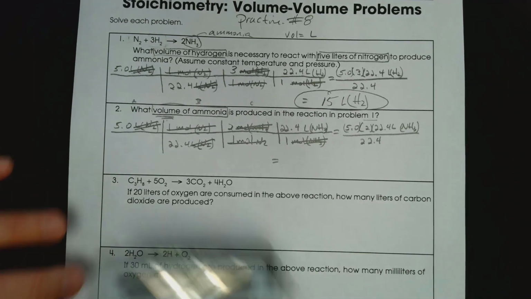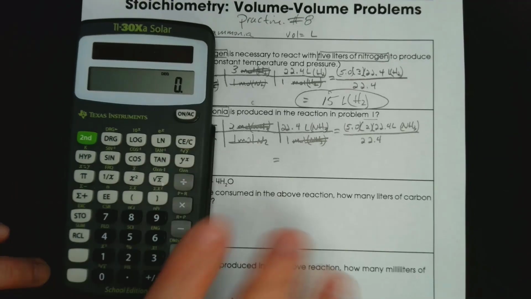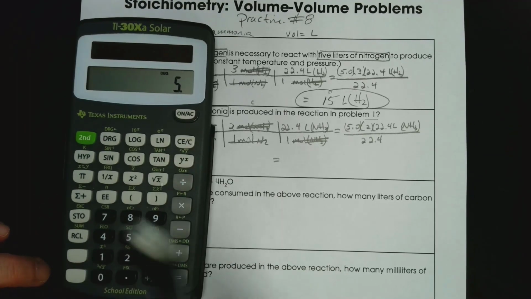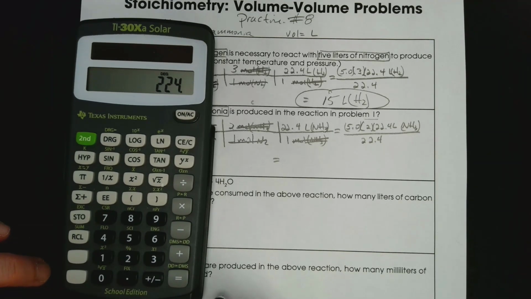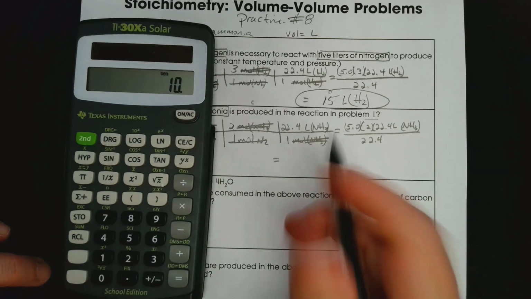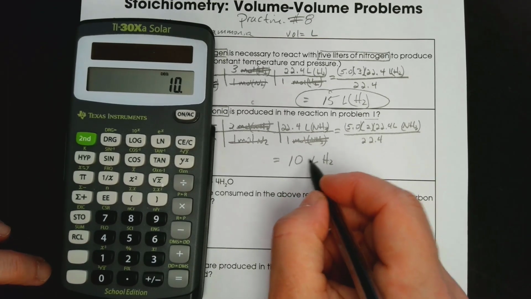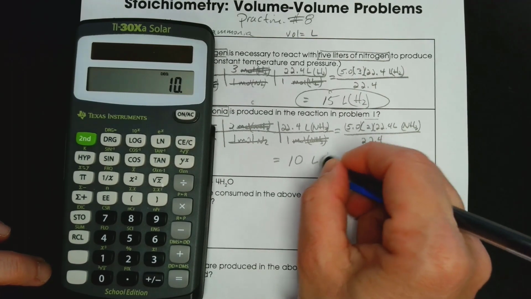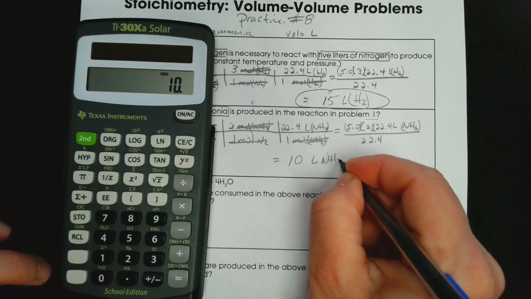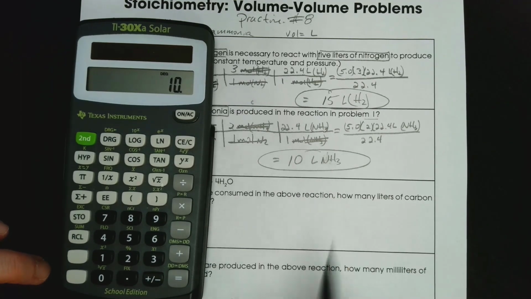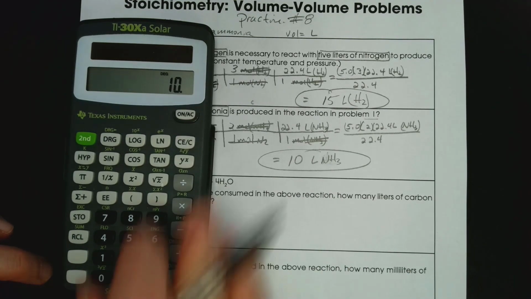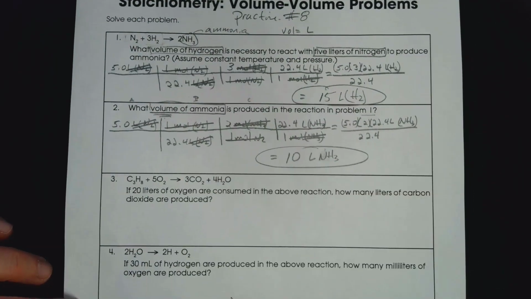And if we do the math on this one, we've got 5 times 2 times 22.4 equals 224, divided by 22.4, and that equals 10 liters of H2. Oops, I'm sorry, that's not H2. That's supposed to be NH3. My bad. I got caught looking up there, and I shouldn't have been. I should have been looking right there. All right, good. So far, you guys are off to an excellent start.